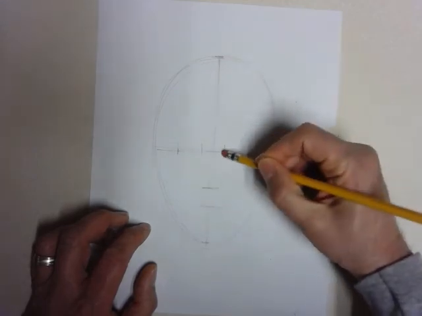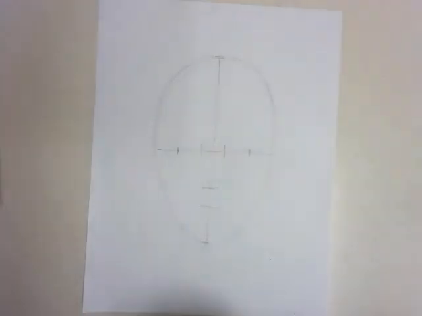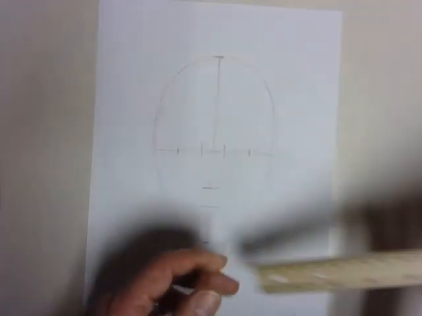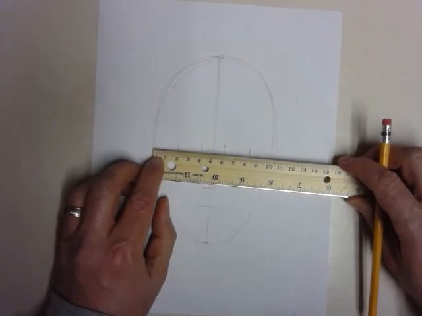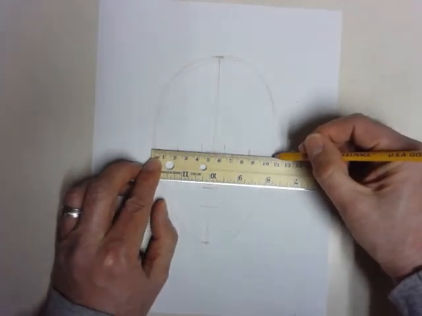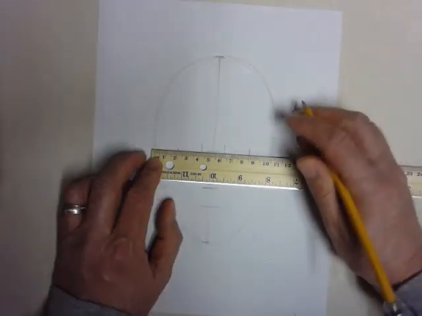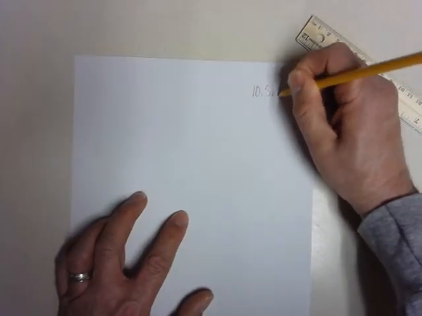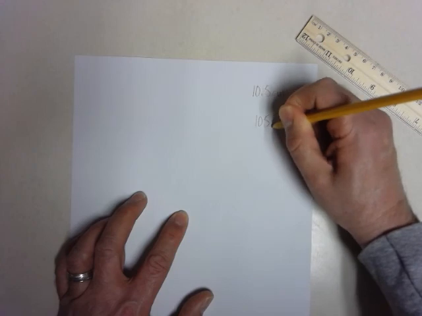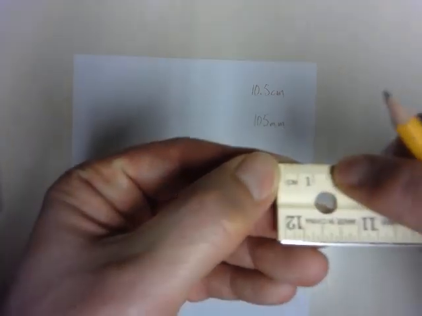Now, if you are not a good guesser, if you can't guess and get it right, one way that you could get it for sure is to take a ruler, use the millimeter side, and put your 0 at the end of the head and measure. Now, my measurement's going to be different from yours. I've got 10.5 centimeters, which is the same as 105 millimeters. I just multiply by 10. Centimeters are these big marks. The millimeters are the little tiny marks in between.